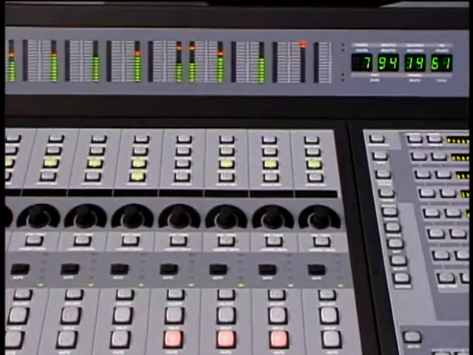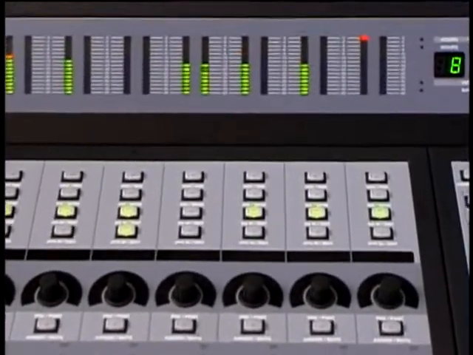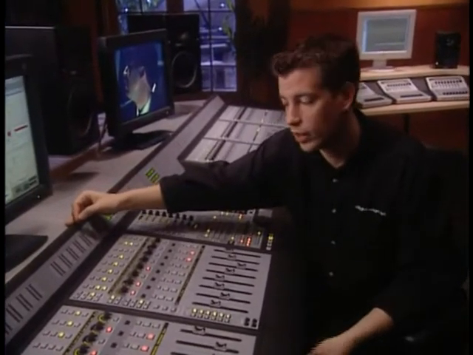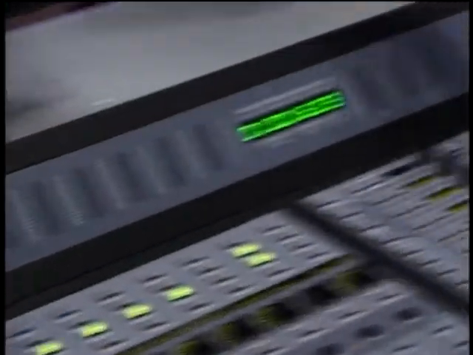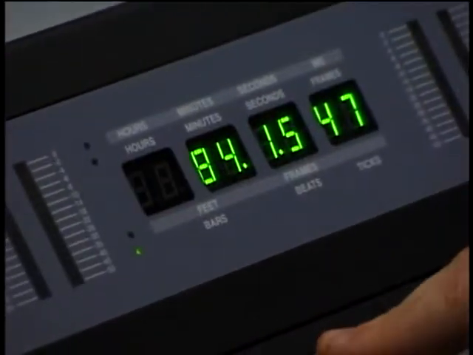The meter bridge is at the top where you'd expect it to be, but you'll notice we have dual VU metering for each individual channel. So regardless of whether it's an audio track, an auxiliary input, or a master fader, you get mono or stereo metering up here. Moving across, we then have our counter display, and we can change all the counter modes through all of Pro Tools ruler settings: timecode, bars and beats, minutes and seconds, and feet and frames.